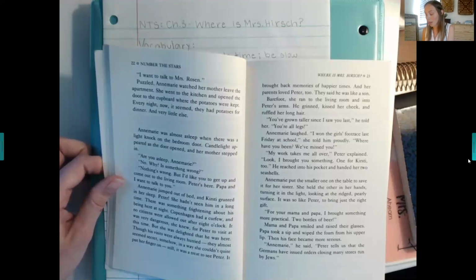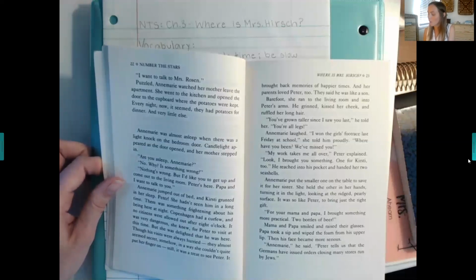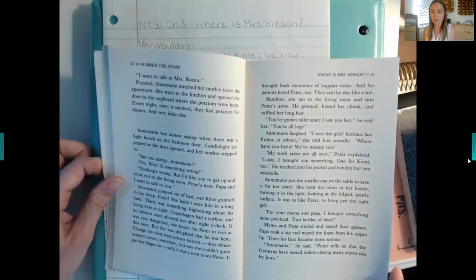"For your mama and papa, I brought something more practical. 2 bottles of beer." Mama and papa smiled and raised their glasses. Papa took a sip and wiped the foam from his upper lip. Then his face became more serious. "Anne-Marie," he said, "Peter tells us that the Germans have issued orders closing many stores run by Jews."